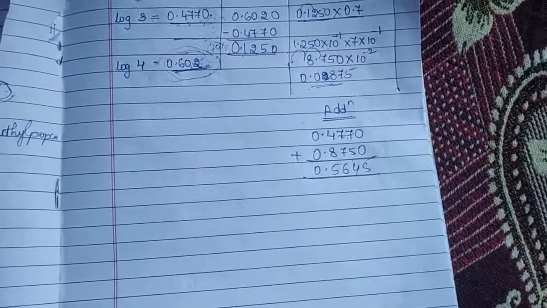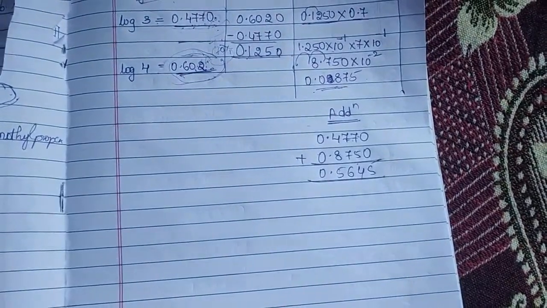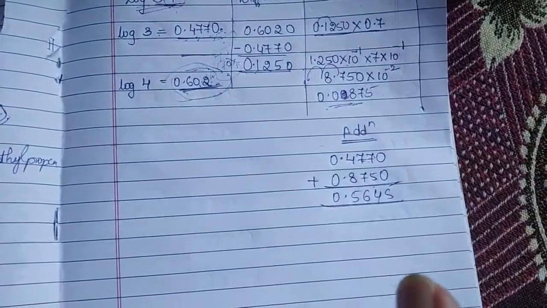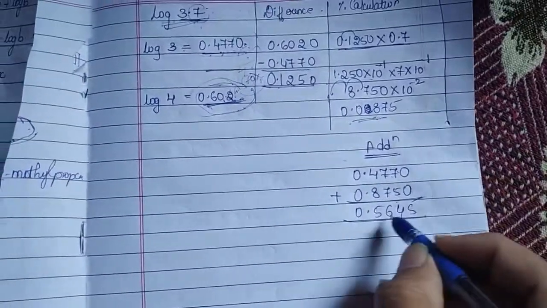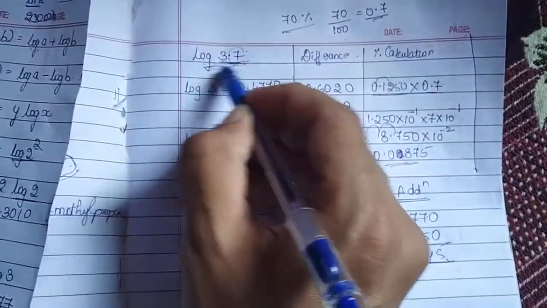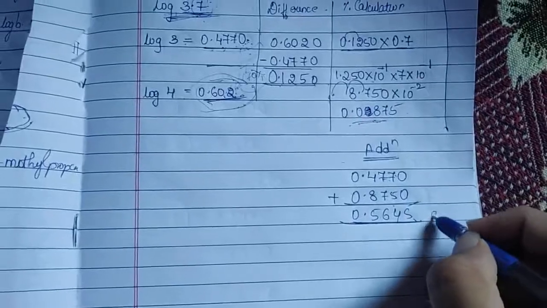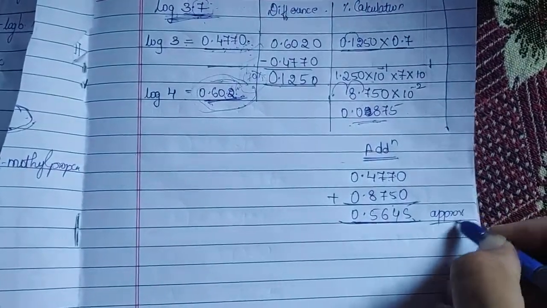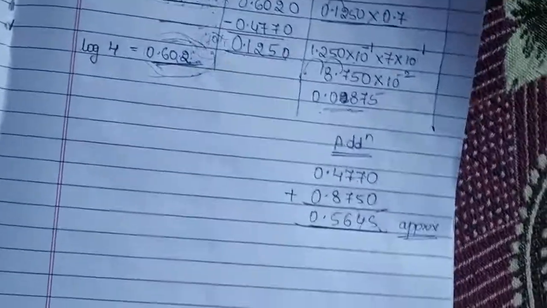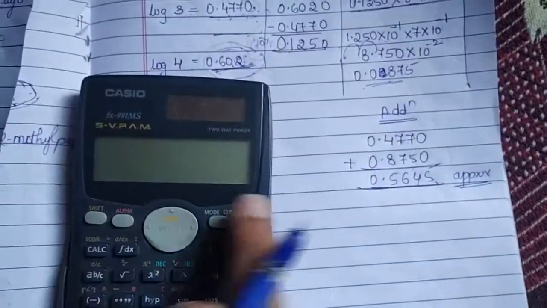0.5645. Yes or no? So now, this is my value for log of 3.7. Remember, it is an approximate value. Let us now check it. Let me check. So log of 3.7.